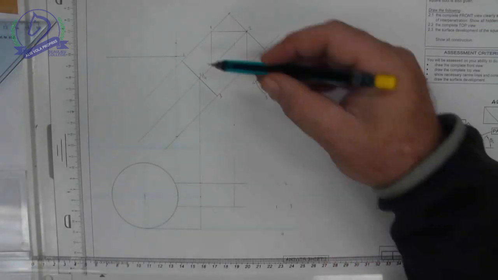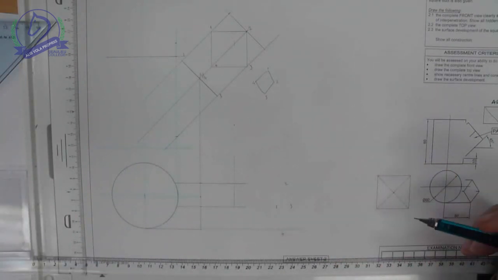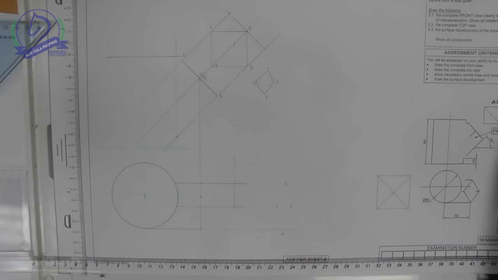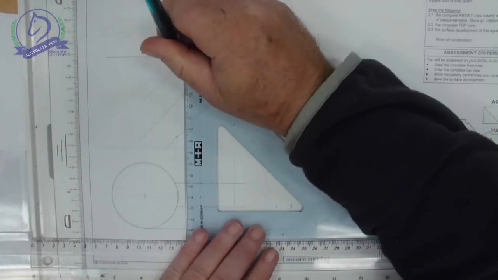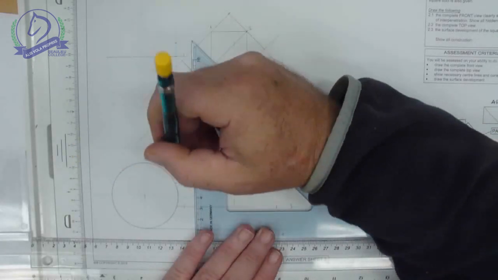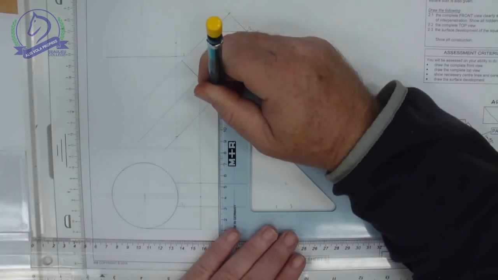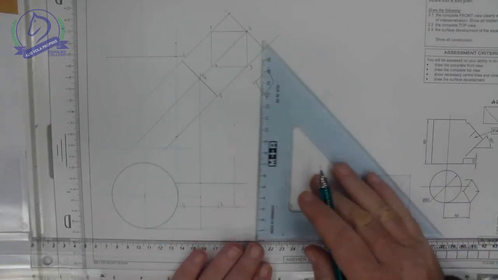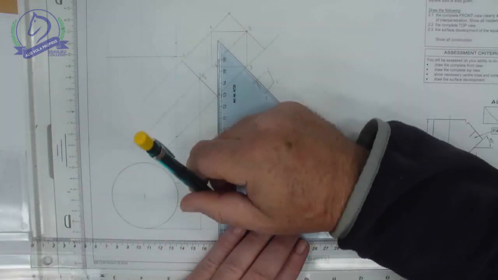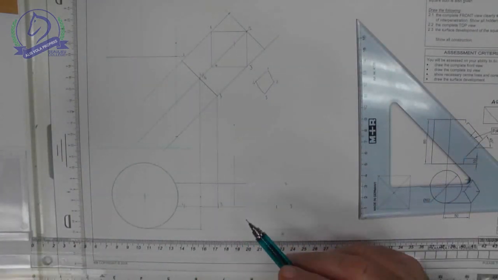Okay, 1 and 3 are the center points, 2 and 4 are the side edges, and then follow those lines down to where they will cut in the top view. So 1 needs to go to line 1, 2 and 4 we've got already, and 3 would be back in the center again. And let me just project this down so you can see that. And then we can join up the corners of the branch pipe in the top view.